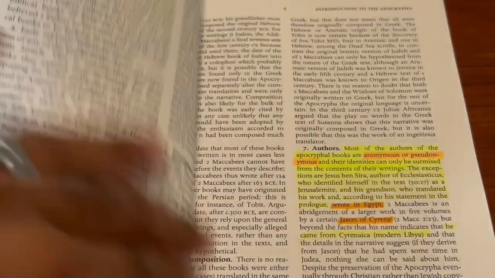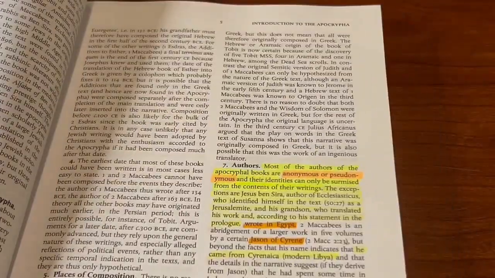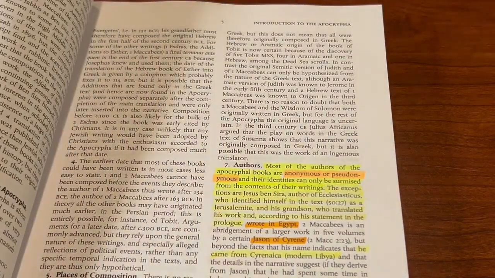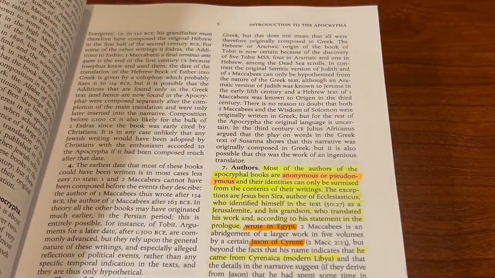And there's some highlights. All right, and it tells you right here, authors. Most of the authors of the apocryphal books are anonymous or pseudonymous. You know what that means? That is a fake author, that they're saying that someone wrote the book, but actually they didn't write the book. That's what pseudonymous means. Or anonymous, meaning they don't tell you the name of the author at all.